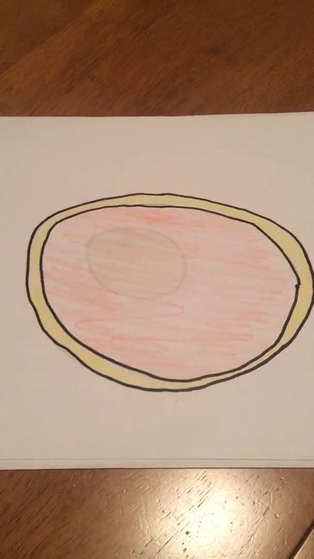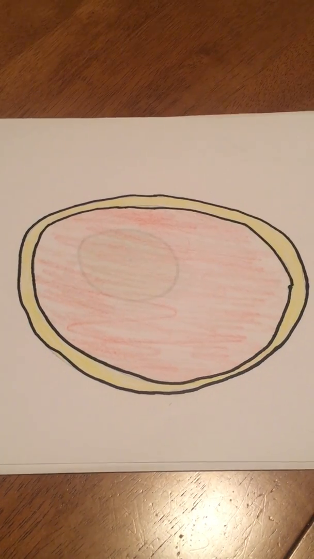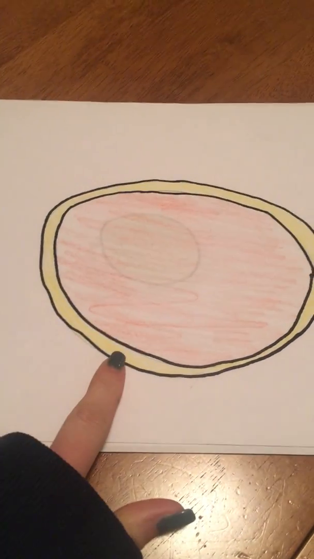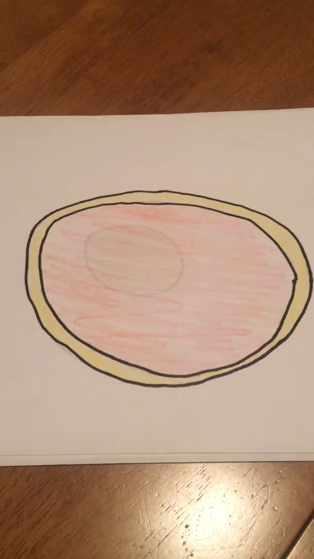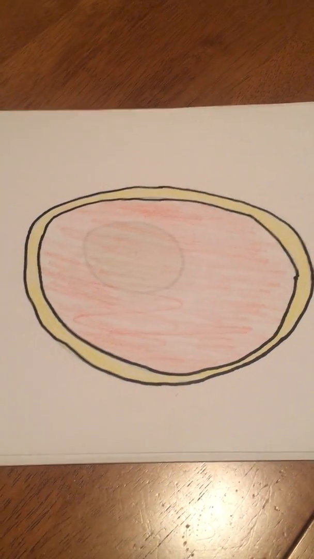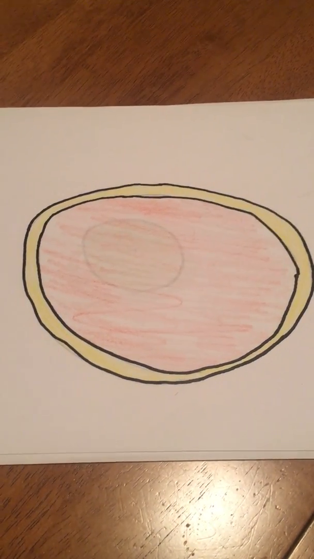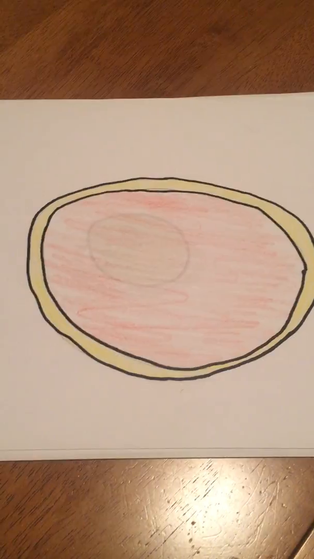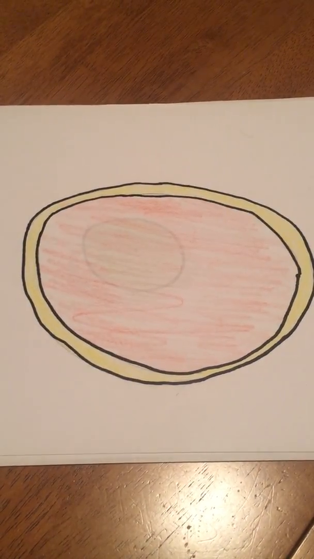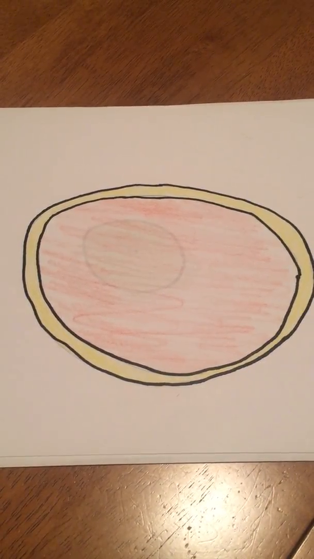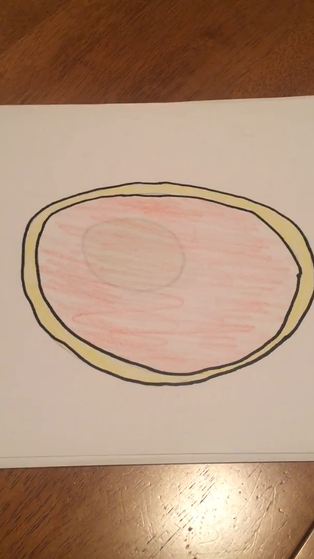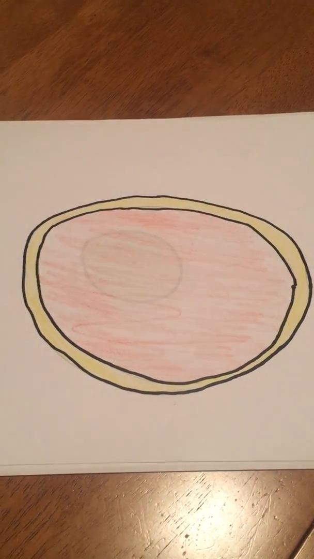So first, in the drawing I have here, we can see the plasma membrane, which is represented by the yellow. The cell membrane provides the cell with shape and protection and allows for communication between other cells. The membrane is semi-permeable and selectively permeable, which means that some things may enter and leave the cell while others are unable to.